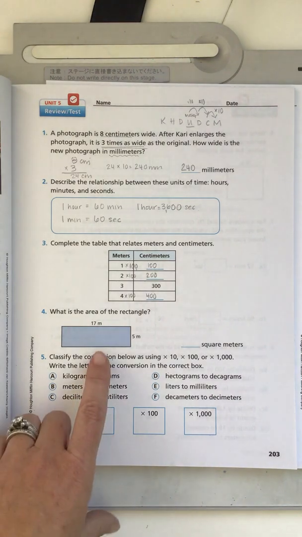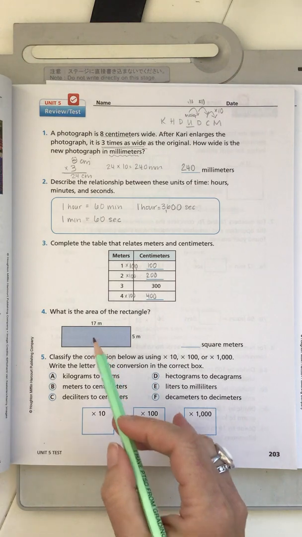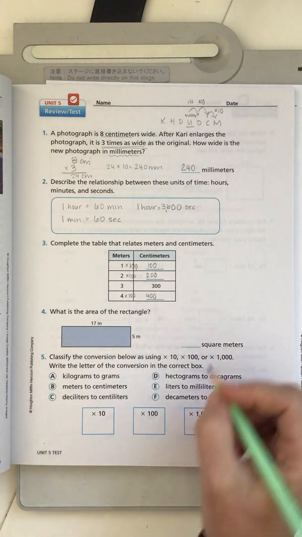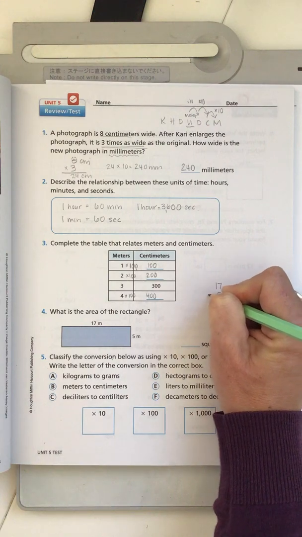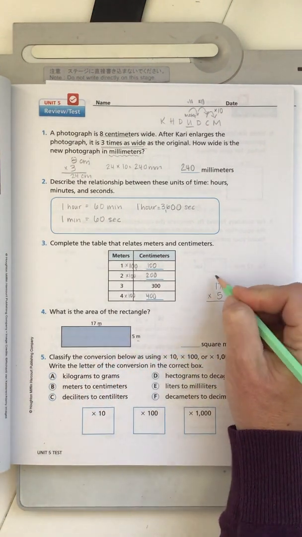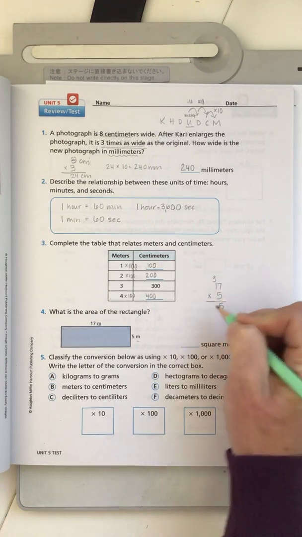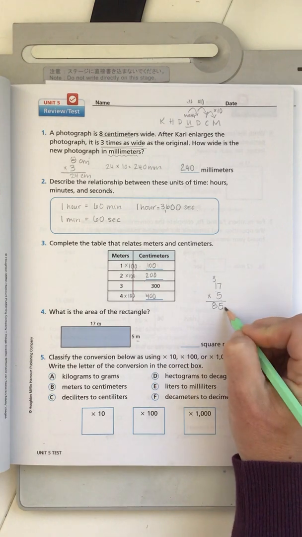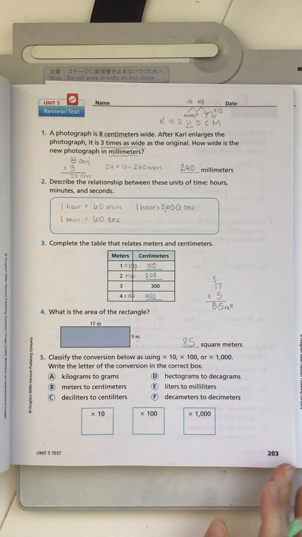What is the area of the rectangle? So I remember the area, I'm going to multiply the length times the width. So I can do the shortcut method, 17 times 5, and they're both in meters, so I'm good to go there. 7 times 5 is 35. 5 times 1 is 5, 6, 7, 8. So 85 meters squared would be my area.